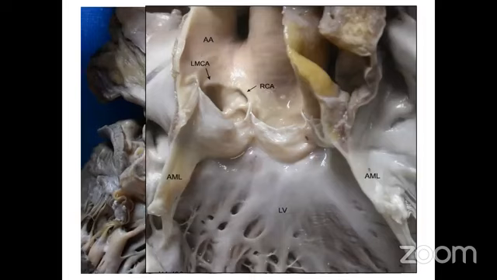Now, here, both the right and the left main coronary artery seem to arise from the left coronary sinus of Valsalva. So this subtle, innocent looking abnormality can produce sudden death, and this was a sudden death in a 27-year-old male patient who was working over the treadmill.